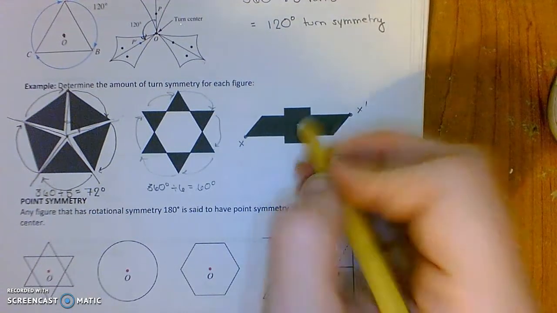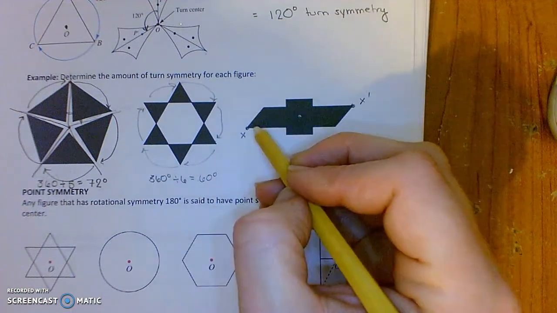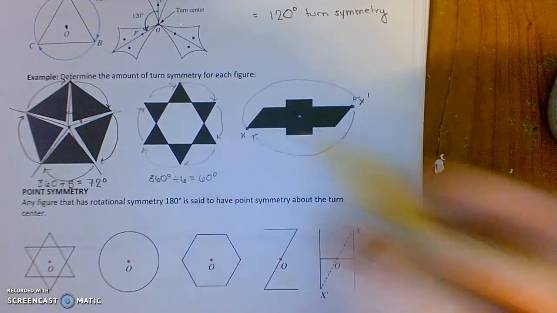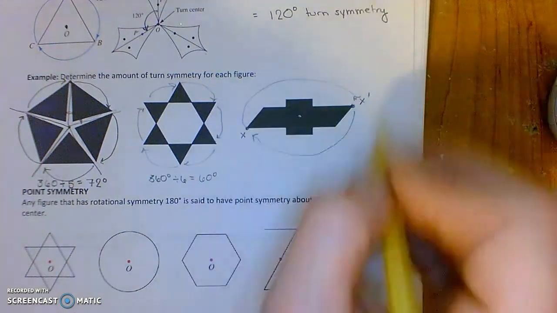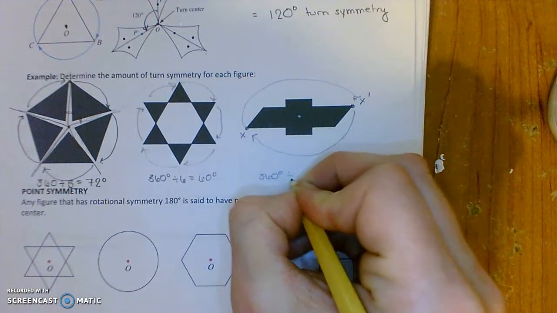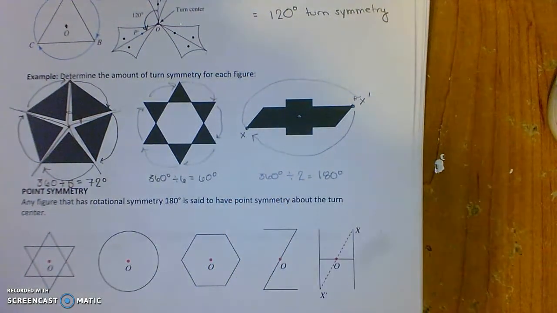And that can be done with a 180-degree turn symmetry. So I'll turn it from here to there and then back again. That's exactly 2 turns to come back to my starting place. So 360 degrees divided by 2 gives me 180-degree turn symmetry.